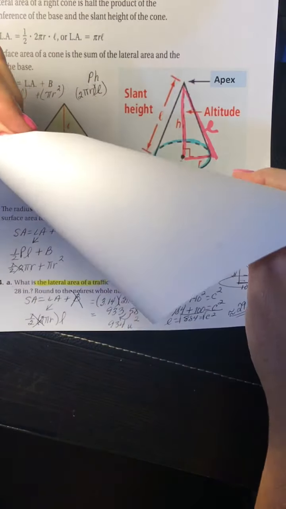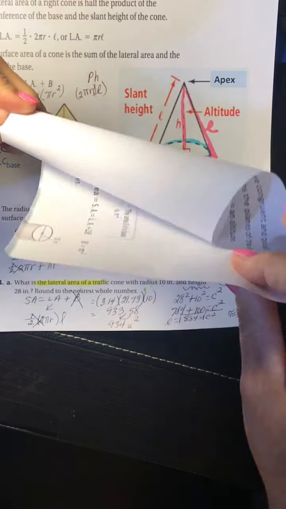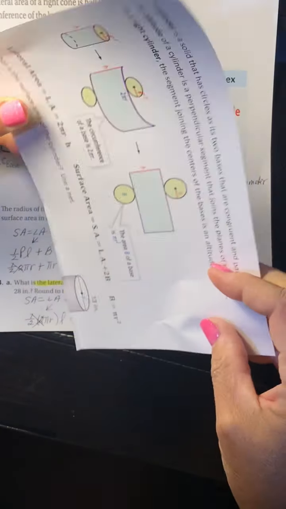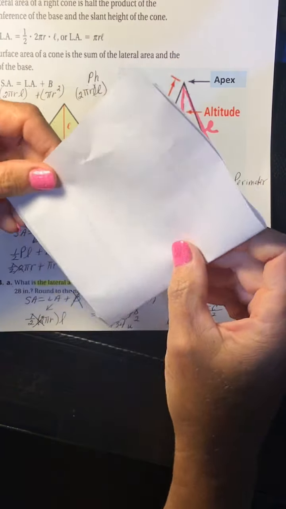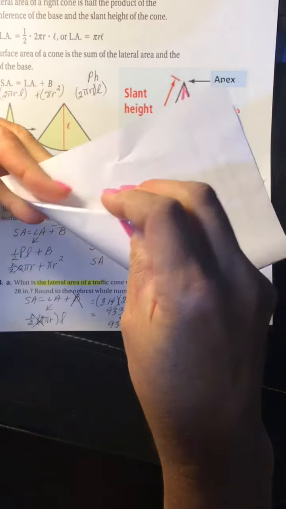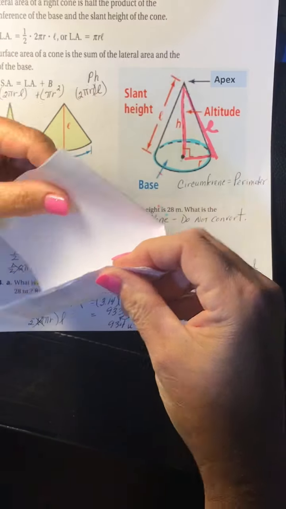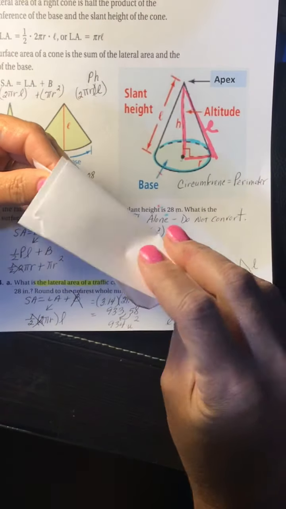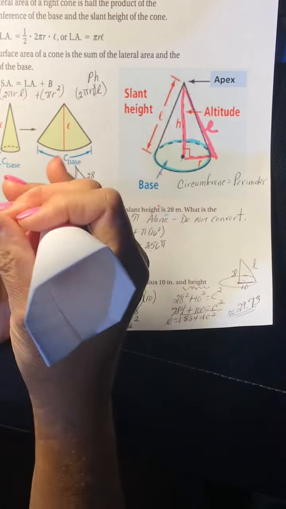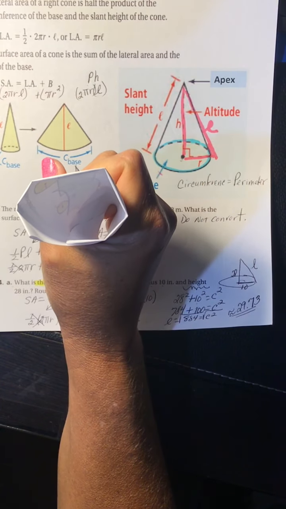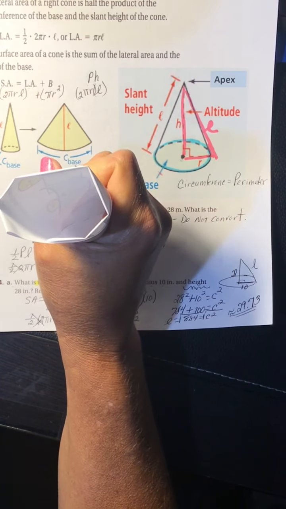If I was to make this into a cone for drinking out of, it works better if it's a square. Let's just pretend this is my cone. I only need the surface area of the sides because I don't have a base, and then I could have a drink.